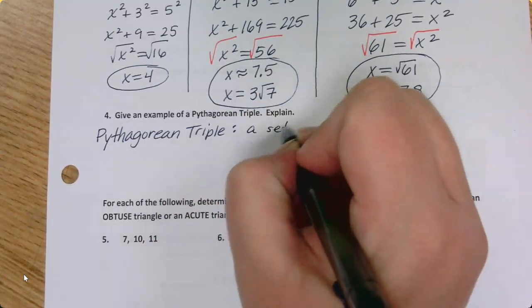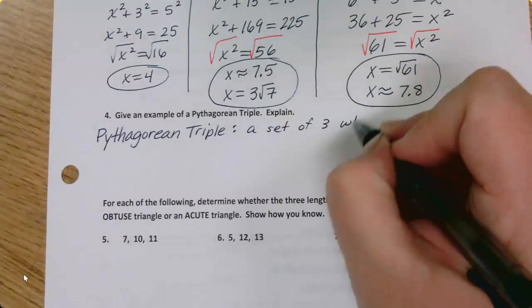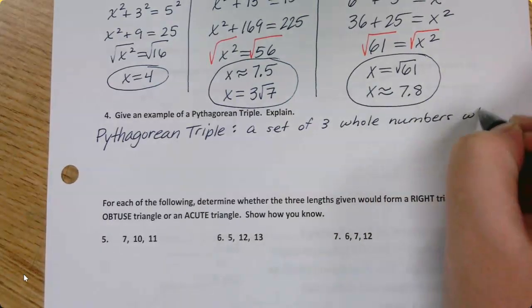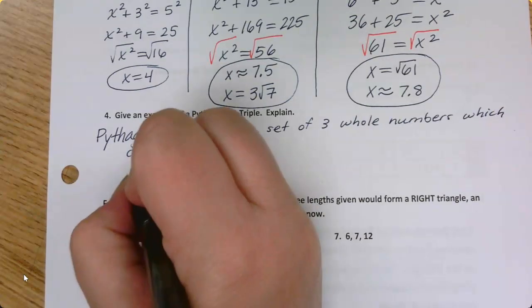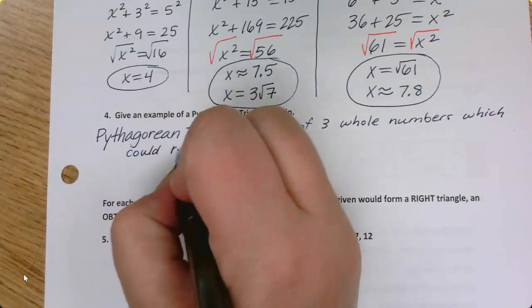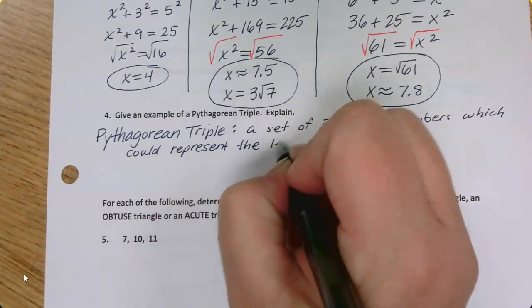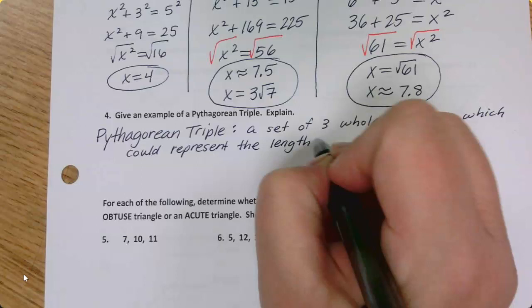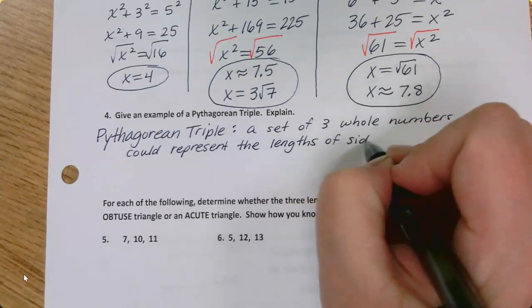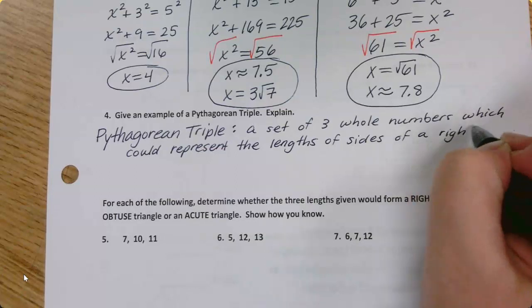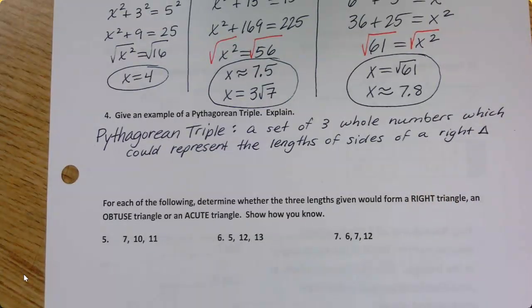A set of 3 whole numbers which could represent the lengths of the sides of a right triangle. It's kind of wordy, but that's trying to be as precise as possible. A set of 3 whole numbers which could represent the lengths of the sides of a right triangle.